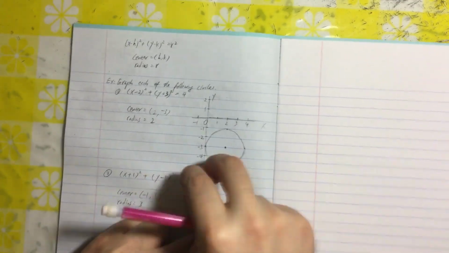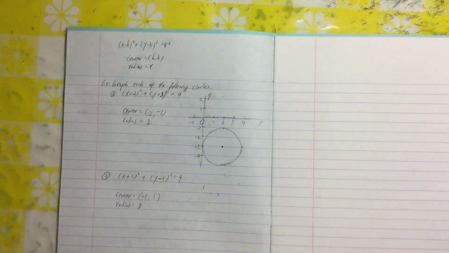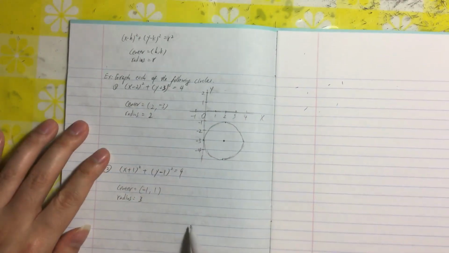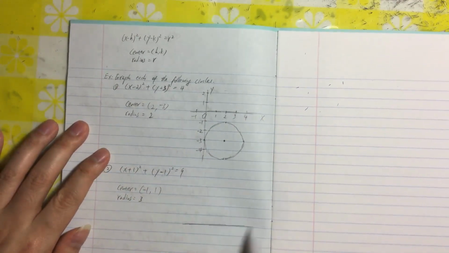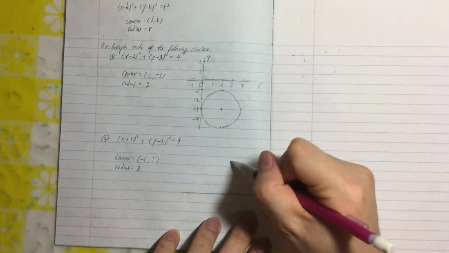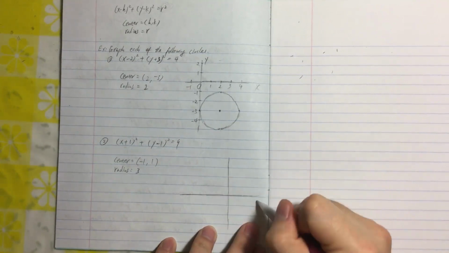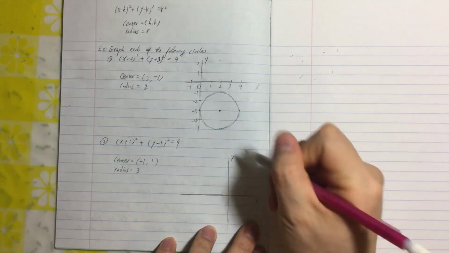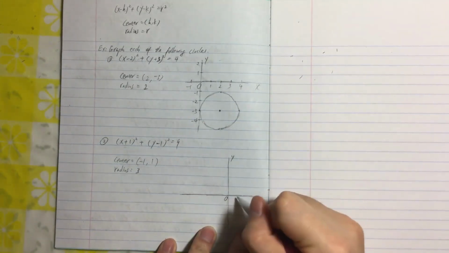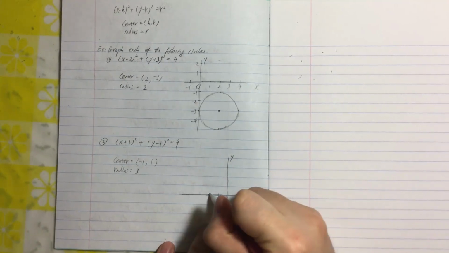Next, let's graph the circle. That's the x-axis. That's the y-axis. 0 in the middle. Numbers to the right are positive. Numbers to the left are negative.